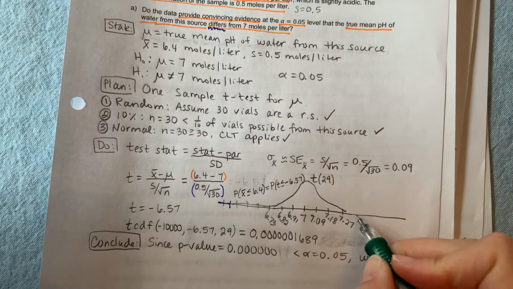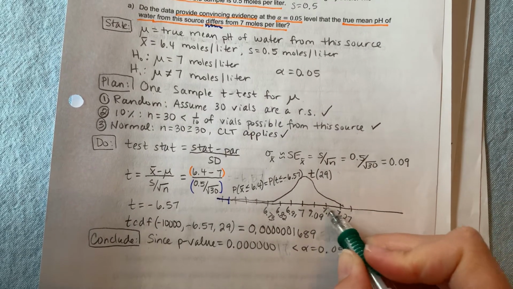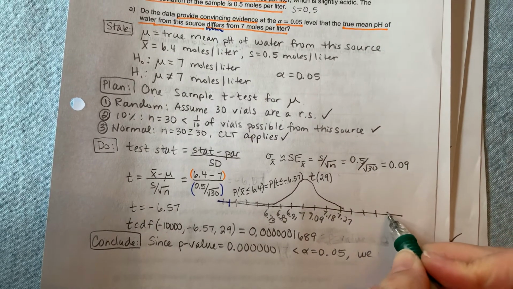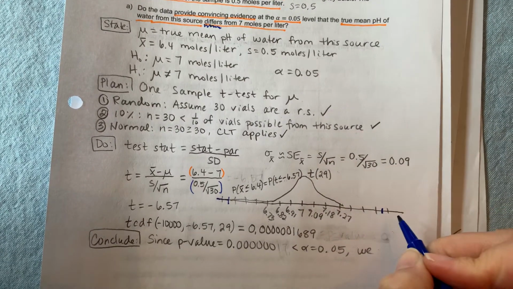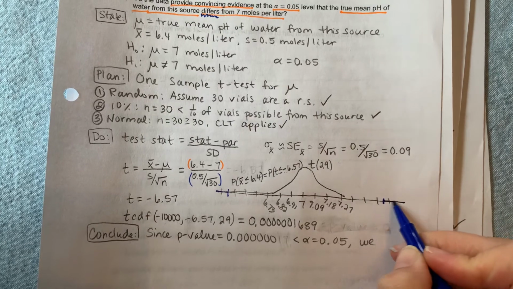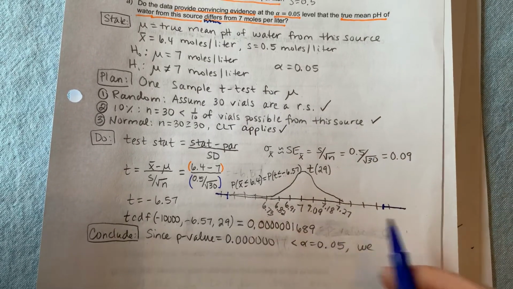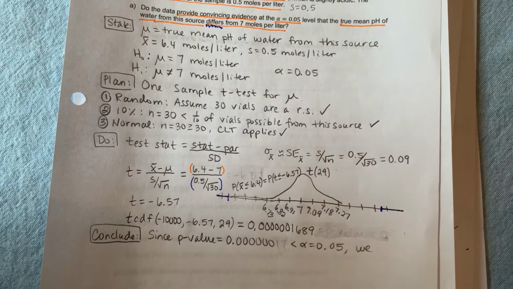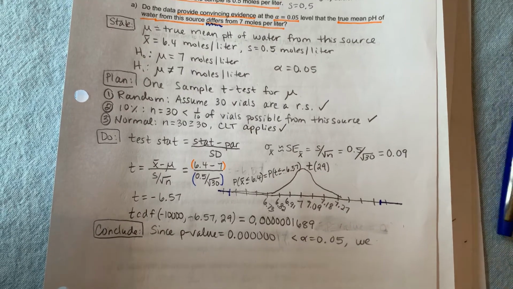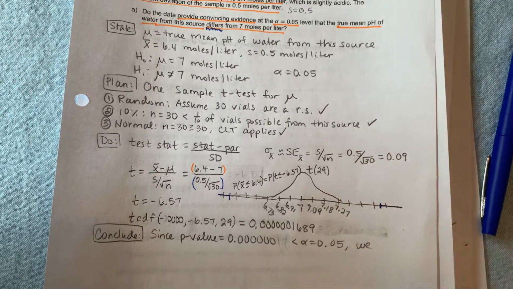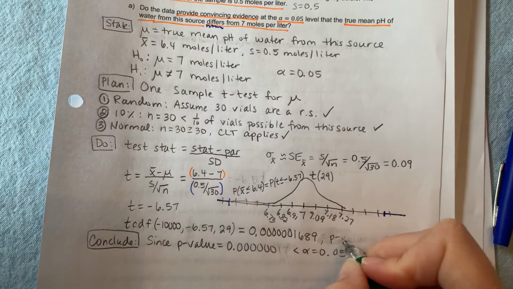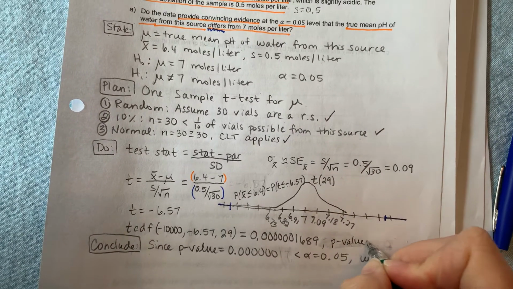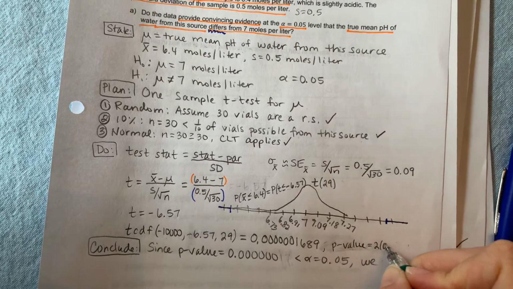So we say this far out or more, or on the other side, if it were that much greater than the mean. So somewhere out here, about 6.57 standard errors above the mean. So this tiny area. It's this area plus that area. And I know this is kind of a poor example to demonstrate that because there's essentially no area under the curve at that point. But this does mean that to find our p-value, we have to take 2 times that.